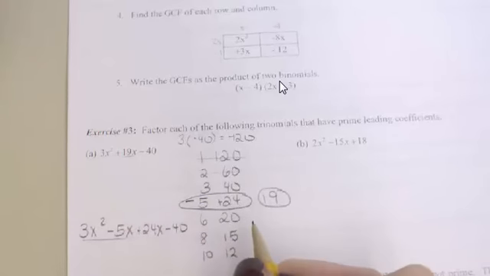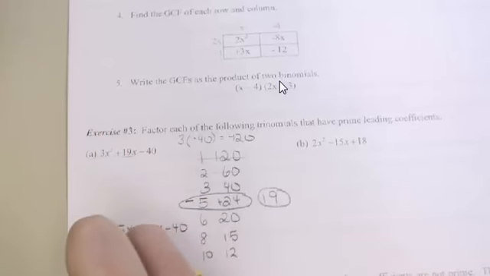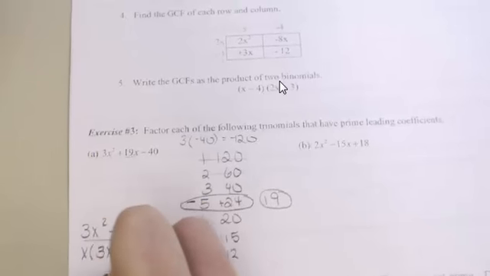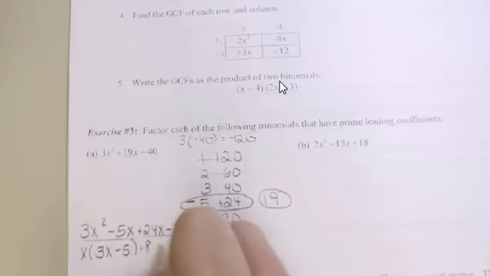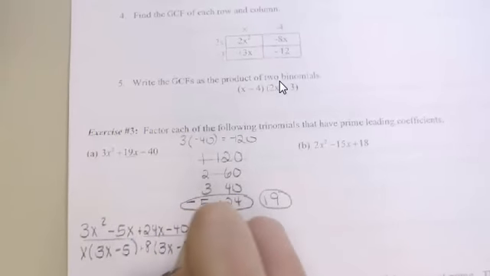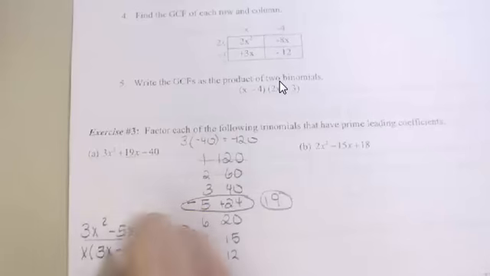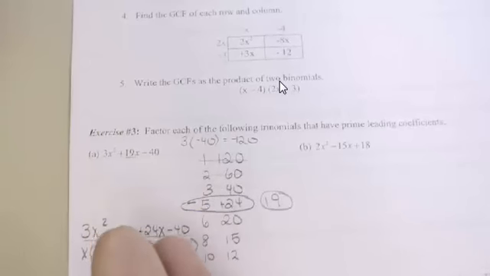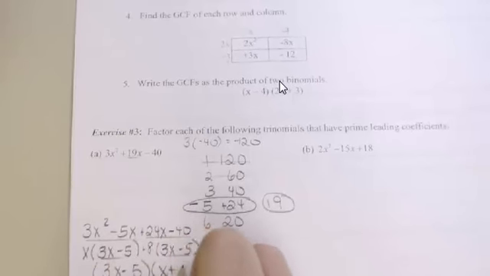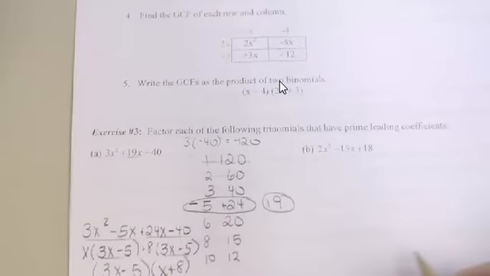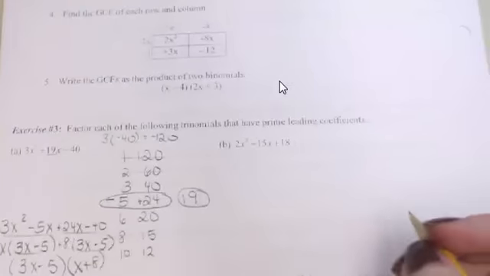So the GCF of these first two terms is an x, and I'm left with 3x minus 5. The GCF of the second two terms is 8, and I'm left with 3x minus 5. Do the happy dance for yourself, because now we have two that are 3x minus 5. So 3x minus 5 is now GCF'd. Yay, mathematics.